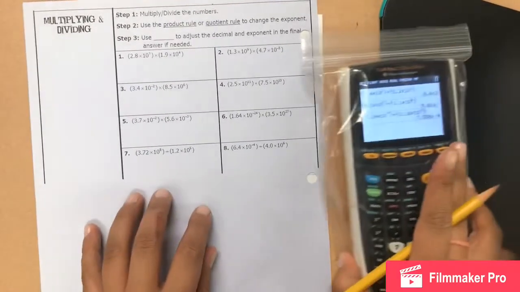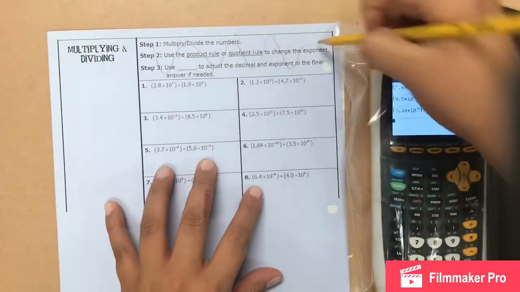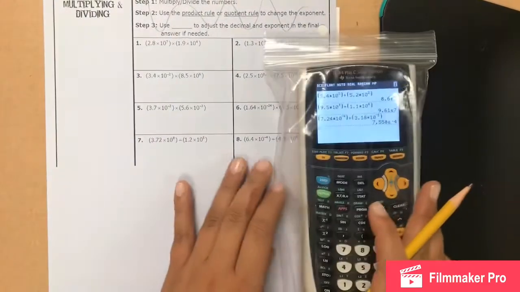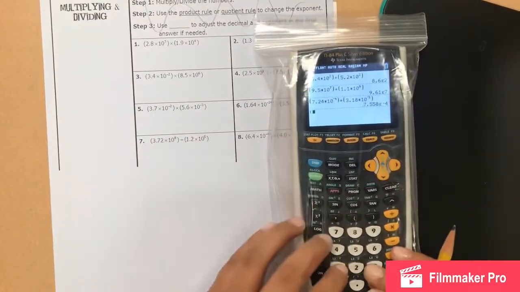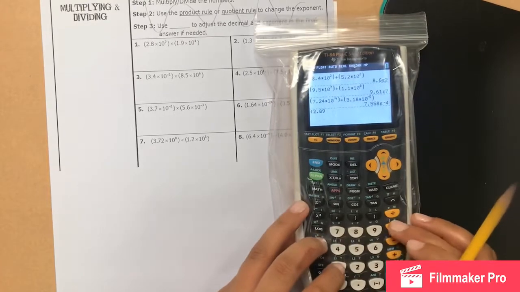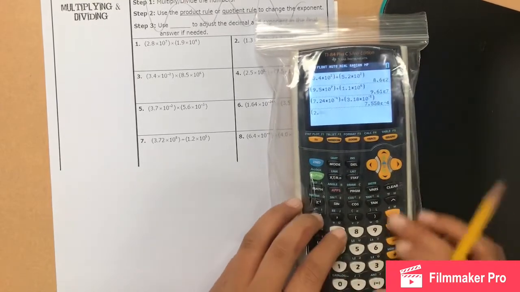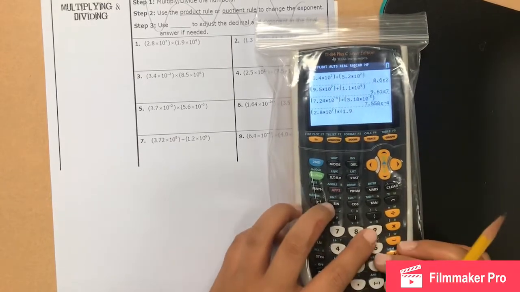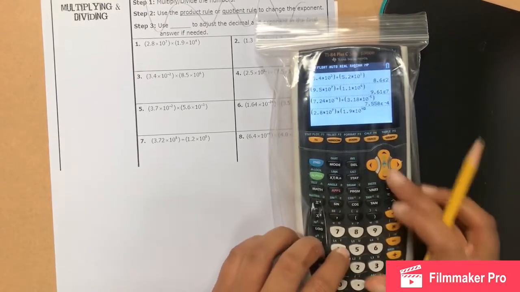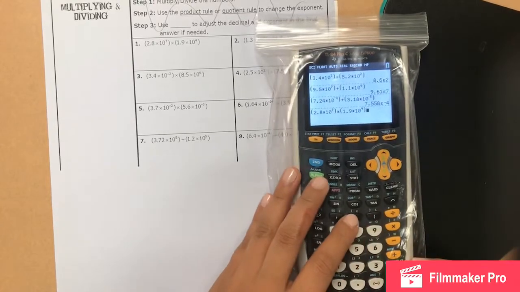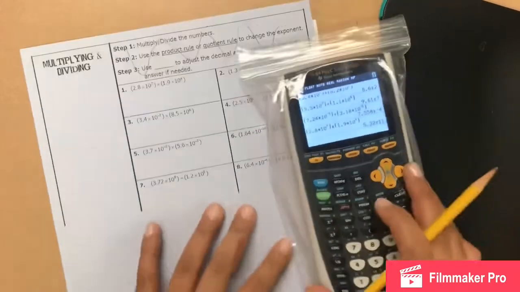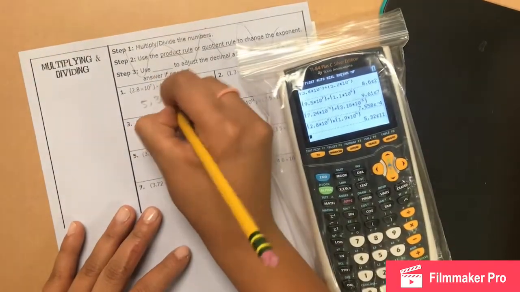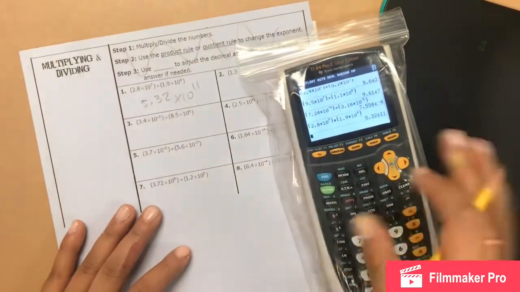The same principle is going to be applied whenever we're multiplying or dividing. So I'm just going to do a couple of each. Again, do not worry about the product rule, quotient rule. I'm not going to go into detail. Let's just get going. So all you have to do is make sure your mode is in scientific notation. Okay, and then you hit enter. So my answer is 5.32 times 10 to the 11th power.